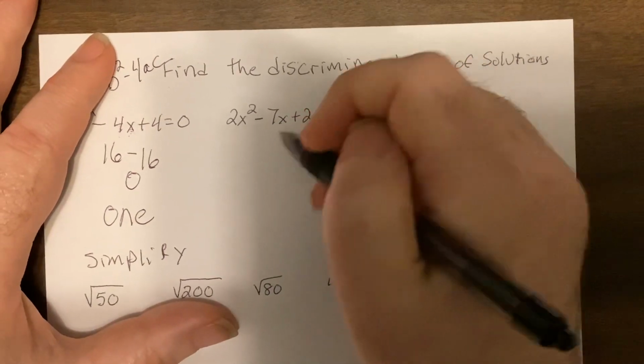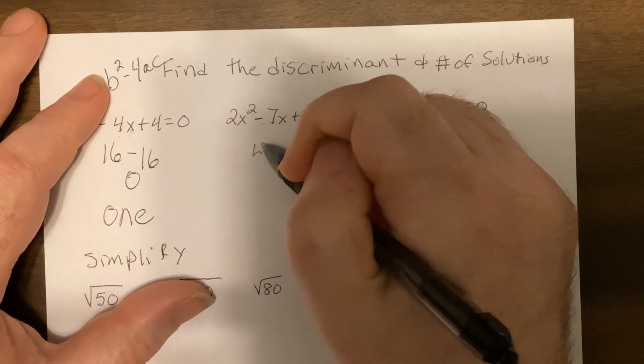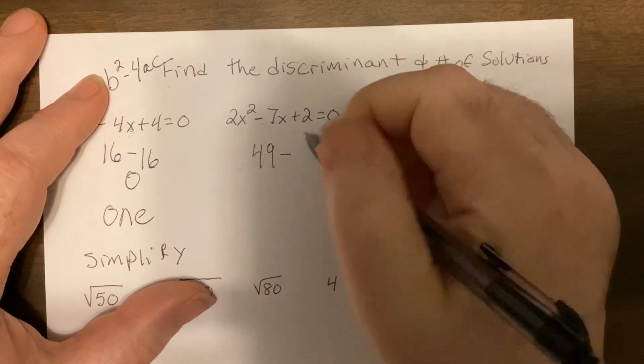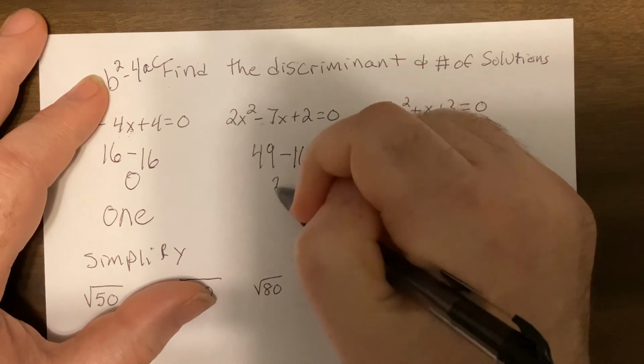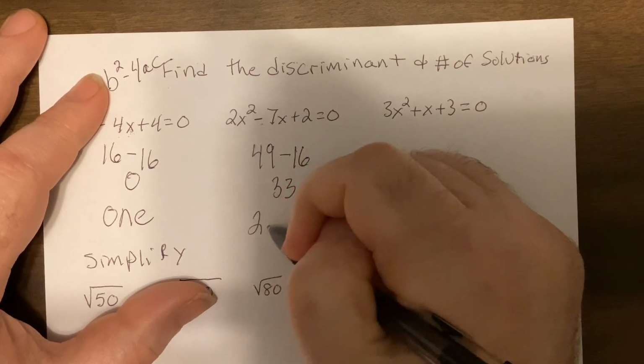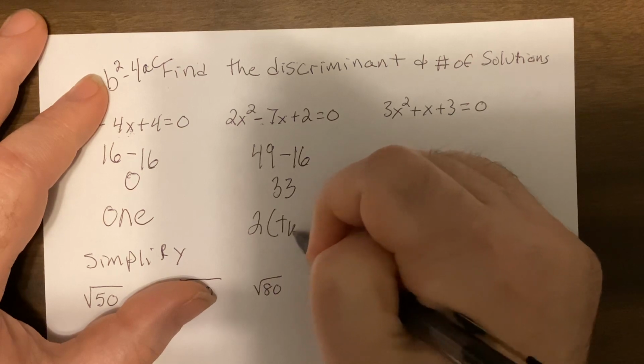Here we go. So b squared, negative 7 is b, so that'd be 49. Minus 4 times 2 is 8, times 2 is 16. So it's 33. If it's a positive number, you have 2 real roots.